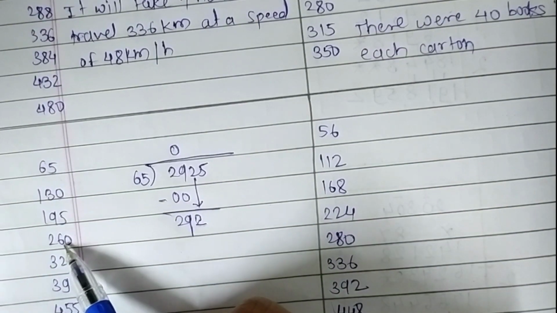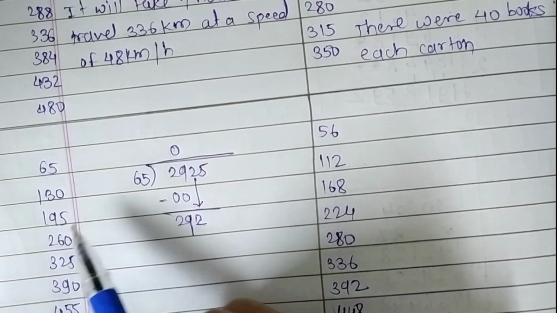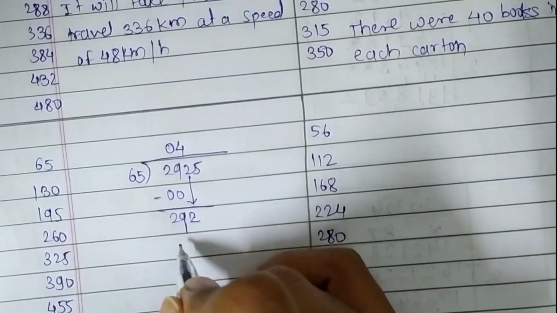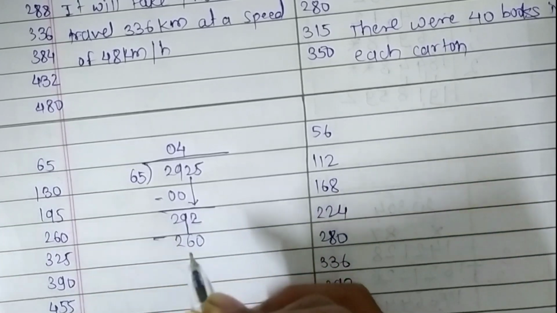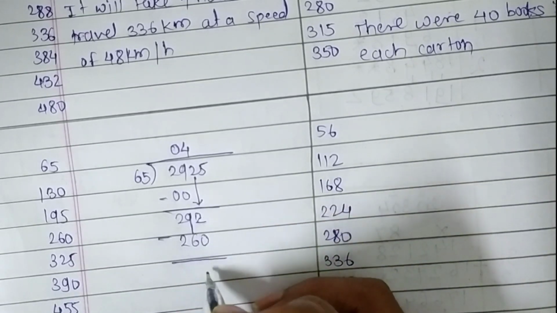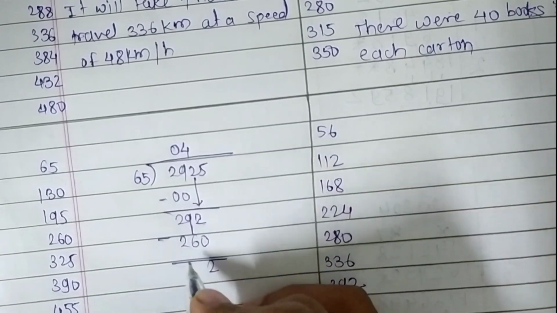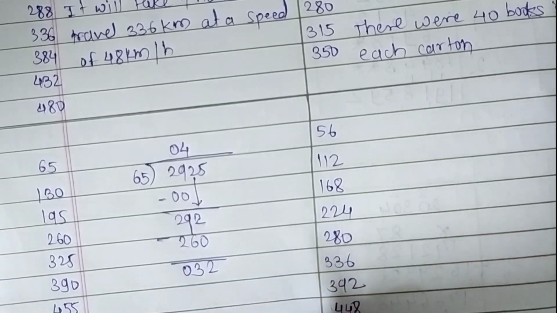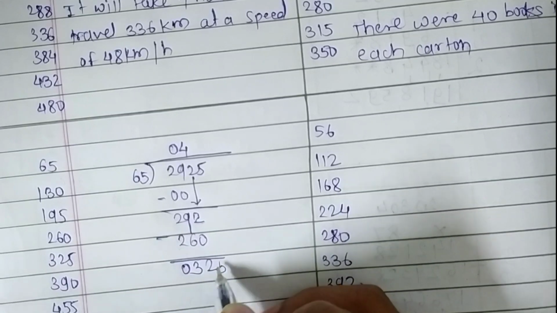It is 260 and it is on the 1, 2, 3, 4th place. So just write here 4 on the quotient side and subtract 260 from 292. By subtracting, the number we get here is 2. 9 minus 6, it's a 3. 2 minus 2, it's 0. Now we have a 5 on the unit place.